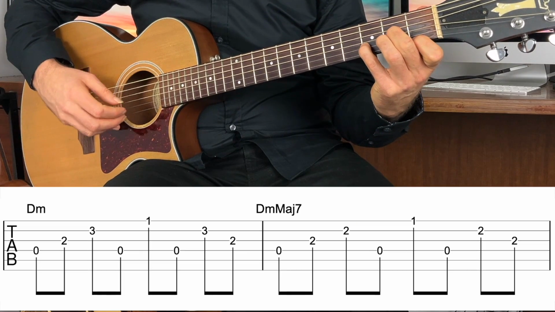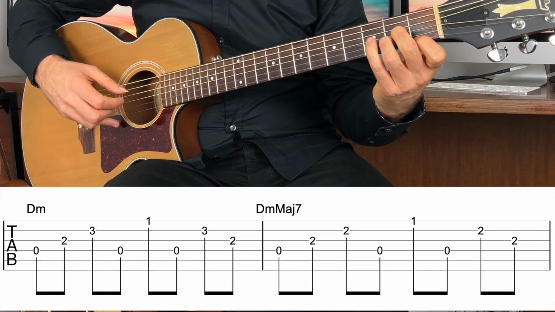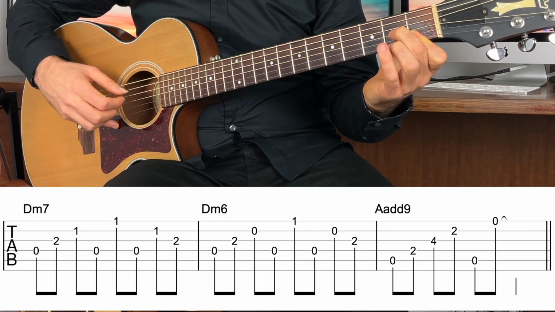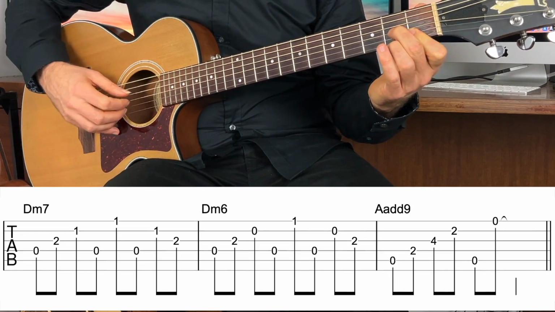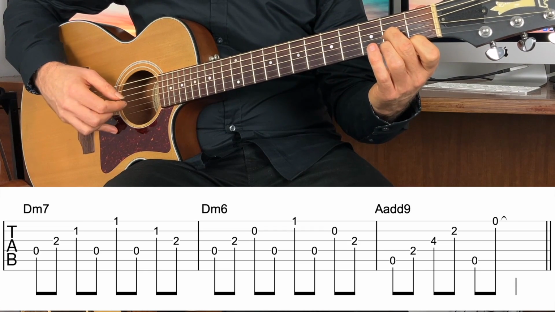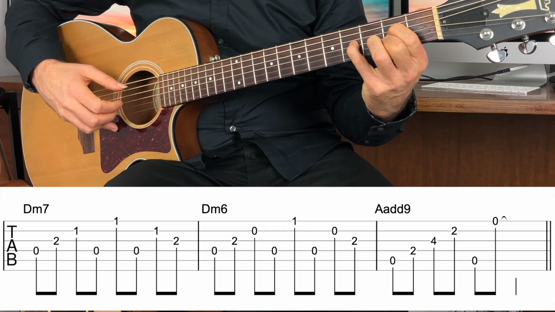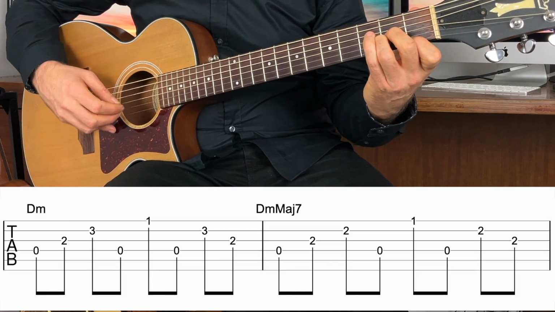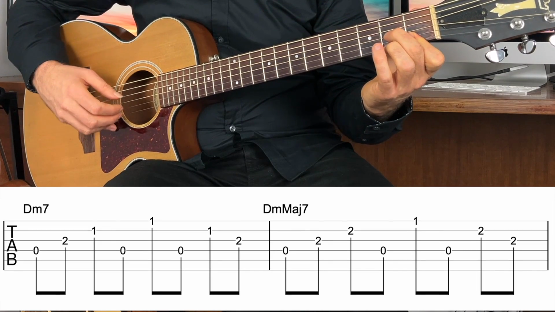So again, D minor, D minor 7, D minor major 7, then D minor 7, D minor 6, and A. We could span it out a bit more maybe to, if you wanted, you could do, and you could come back.